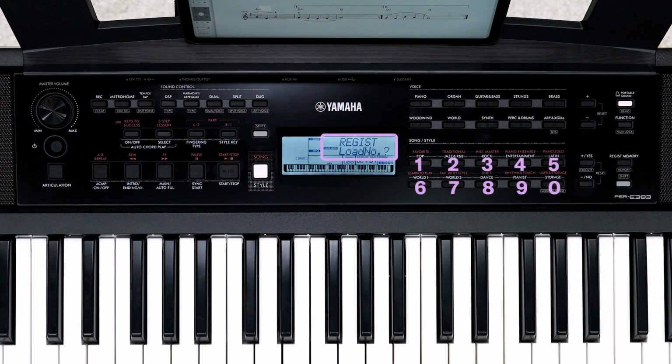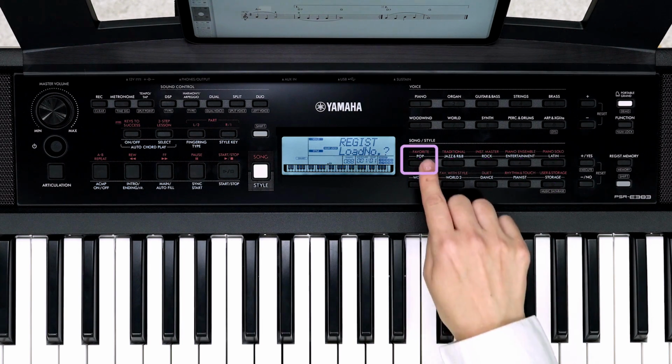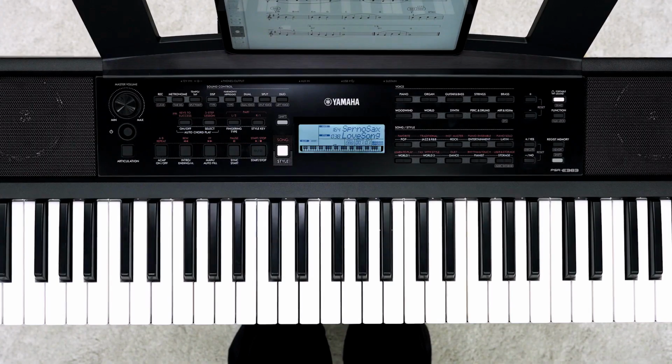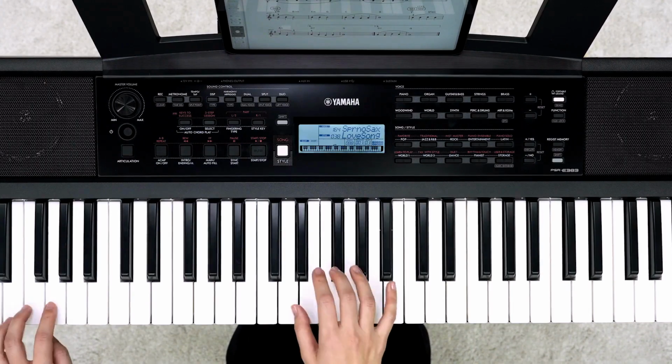The memory recall display is called up, and it waits for entering the number of the setting you want to recall. Press the number of the setting you want to recall. Here, press the 1 button. The previous settings have been recalled. You can now play with the settings you have memorized.